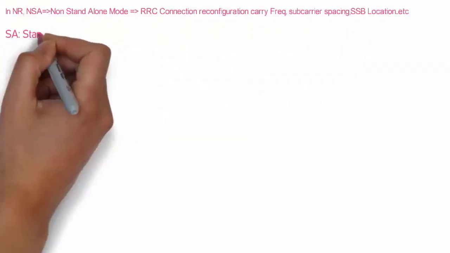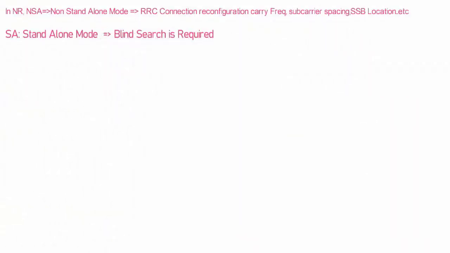But in standalone mode, blind search is required. Why is blind search required? The UE scans blindly and detects the SSB, since the UE needs to detect this before it gets any RRC. Because after power on, the UE has no RRC message at that time, no MIB, no SIB. So the UE needs to search blindly and try to find the SSB location. Because of that, we are doing blind search in standalone mode.